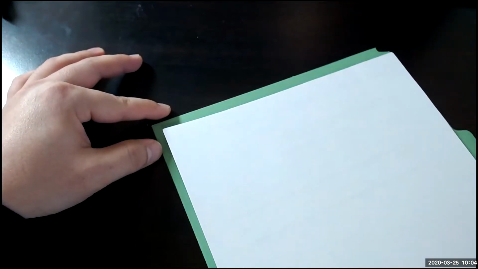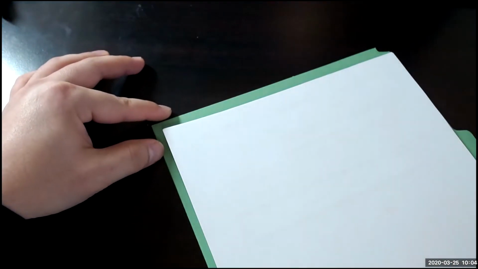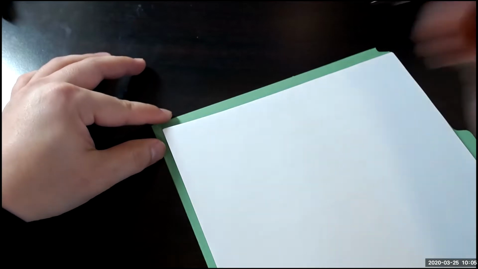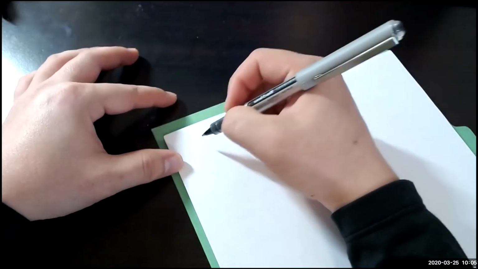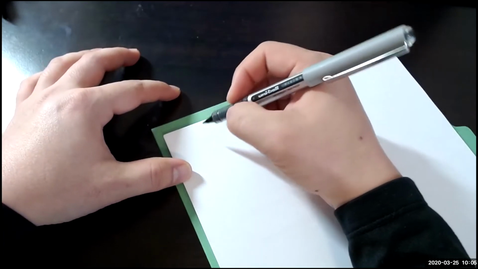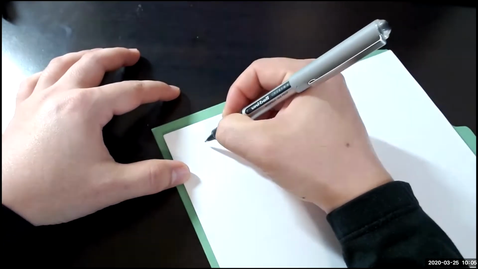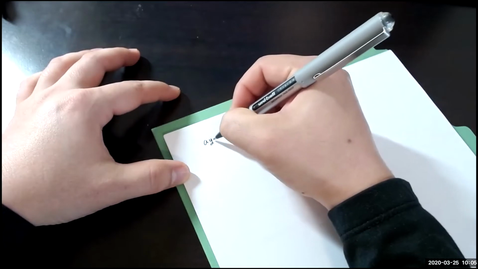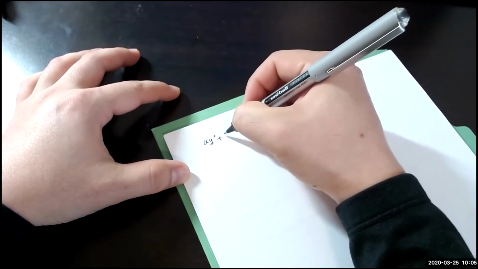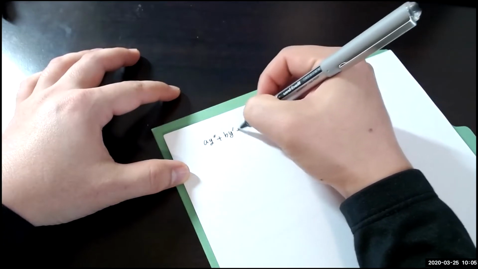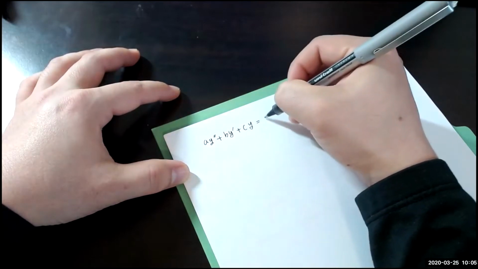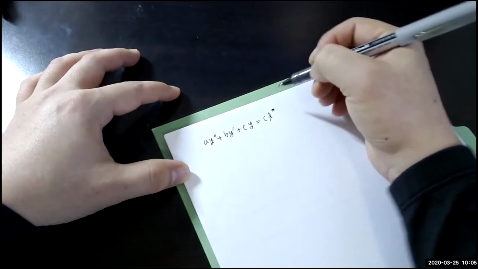So the last time, we figured out that for a given differential equation, a y double prime plus b y prime plus c y is equal to c times t to the mth power.